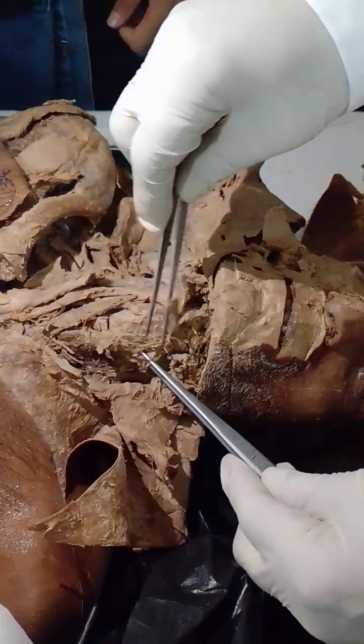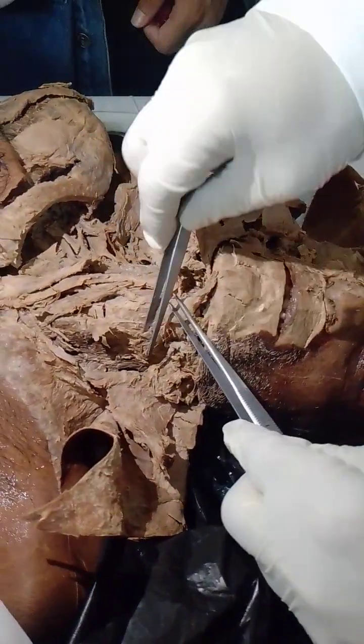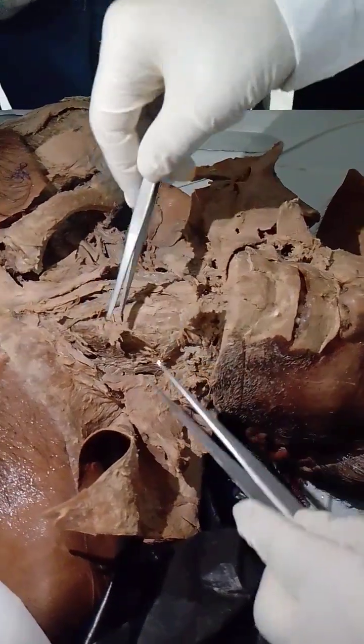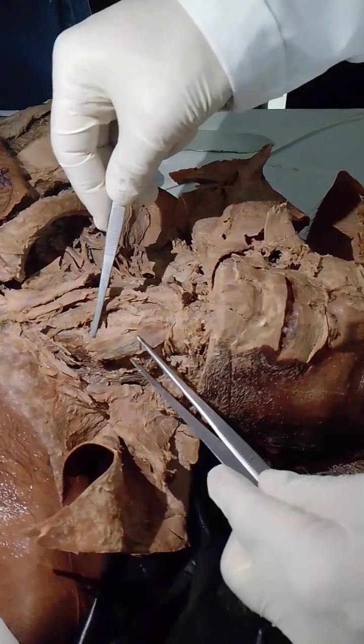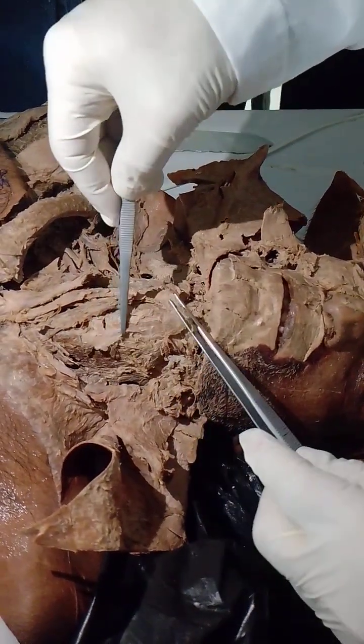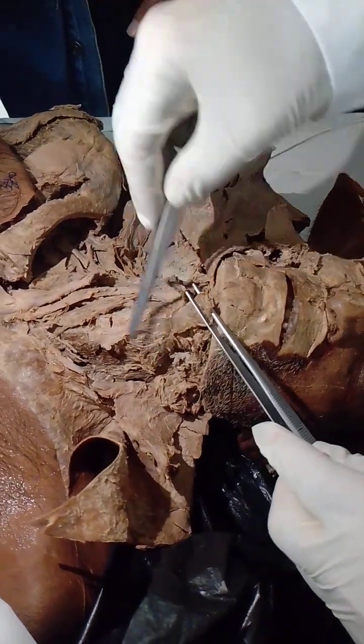These muscles: thyrohyoid, sternohyoid. Sternohyoid and sternothyroid, the deeper muscles; the sternohyoid is superficial, sternothyroid deeper, and thyrohyoid.